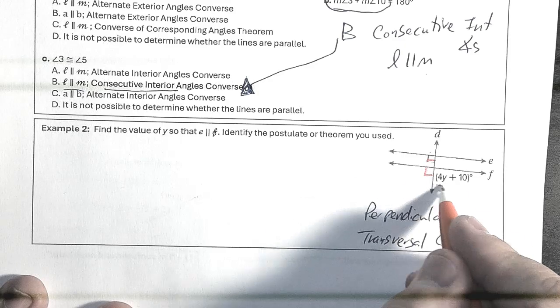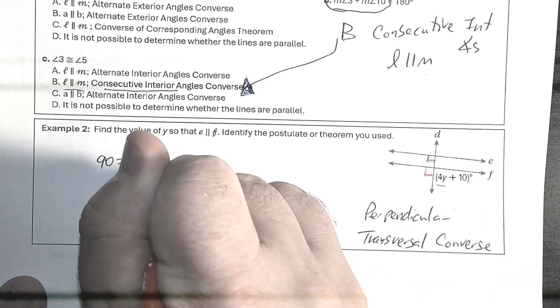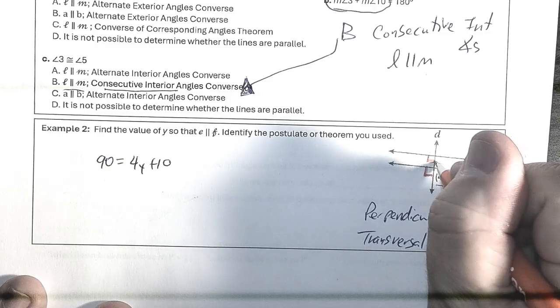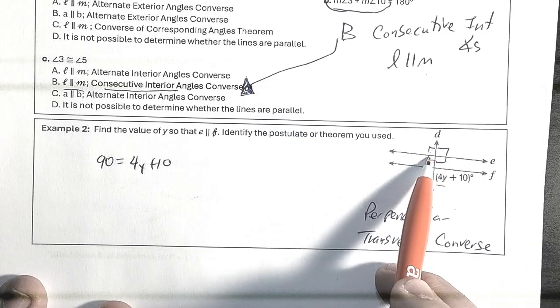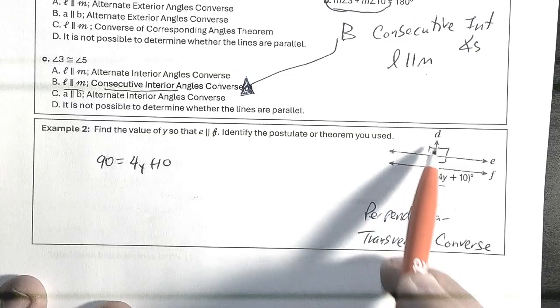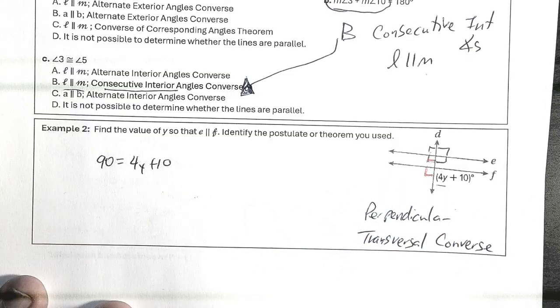So to solve for y, say 90 equals 4y minus 10. So remember, that's 90, that's 90. This side, that's the important thing about perpendicular is it makes everything the same. So this guy is going to equal 90.